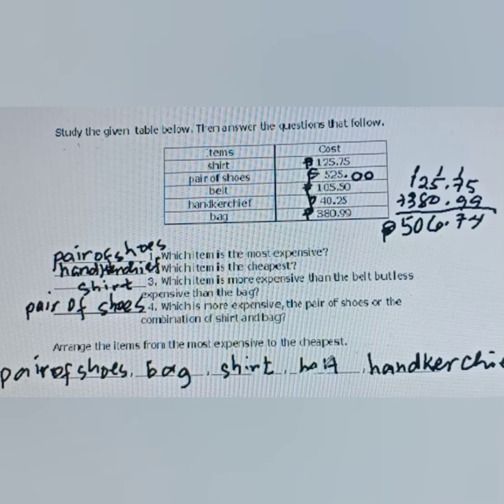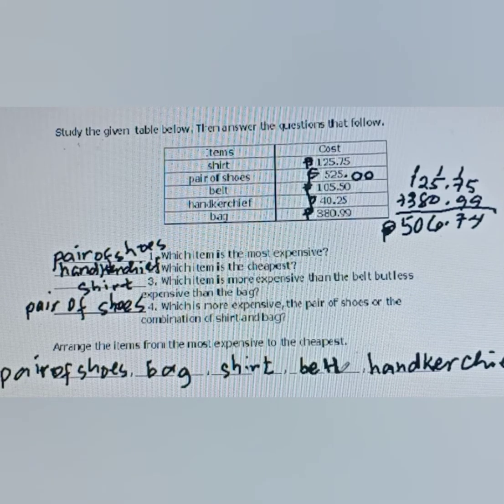Sorry. So this is belt again. This is belt. I'm sorry, I was able to erase. So this is belt. Okay, so that's our answer.